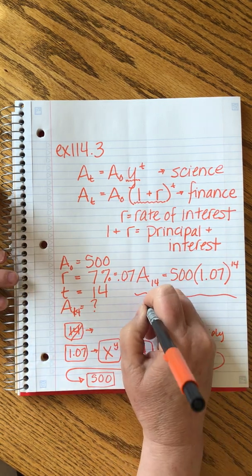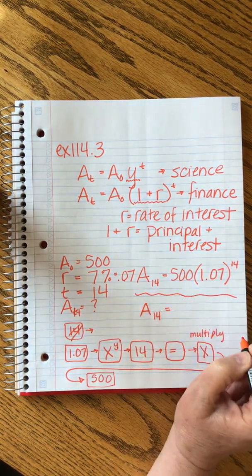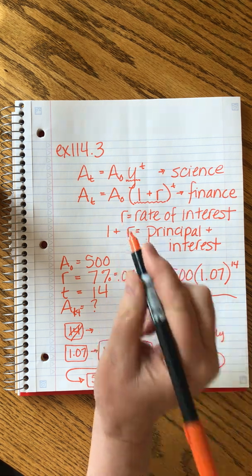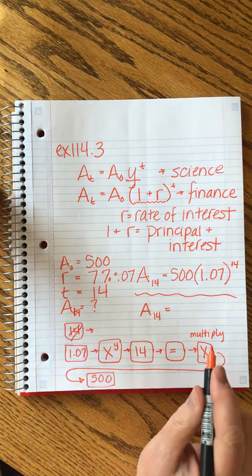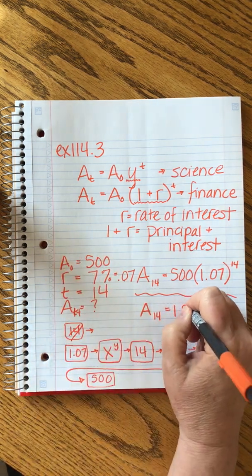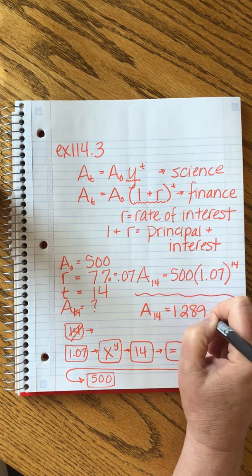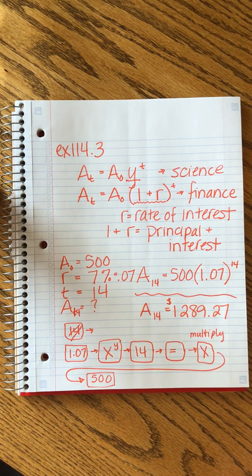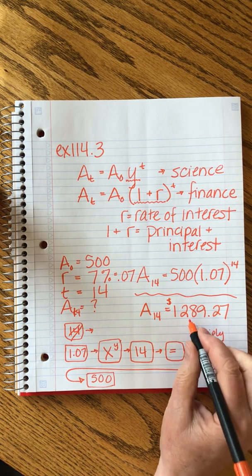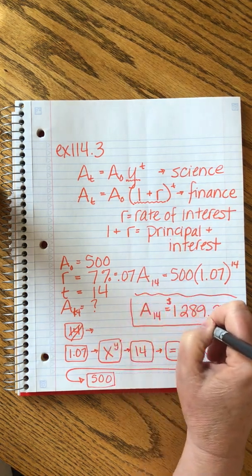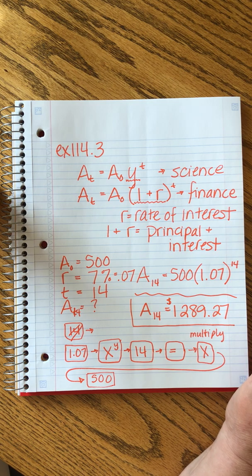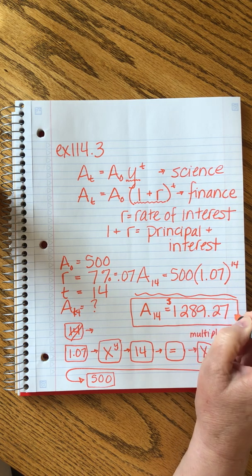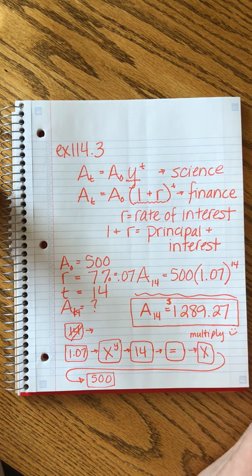And what we'll get is that the amount that you have after 14 years is, and in finance, we always round to the nearest penny, right? The nearest cent. $1,289.27. We always put a dollar sign on business amounts. And that shows how much money he would have in the bank. How much money did he have after 14 years? There it is.